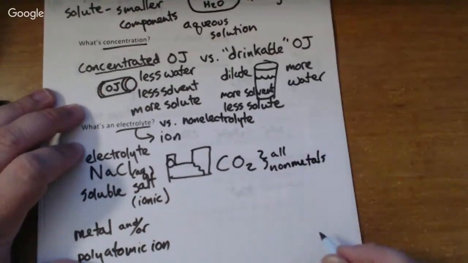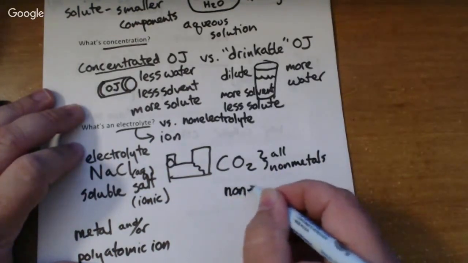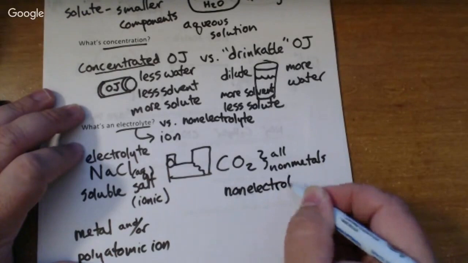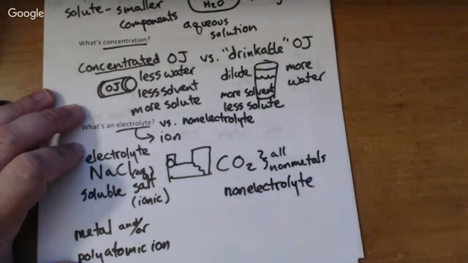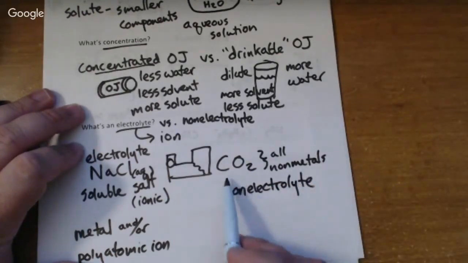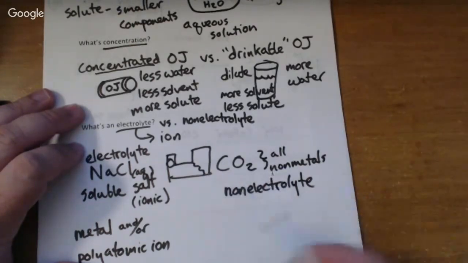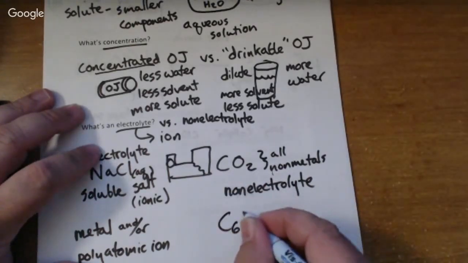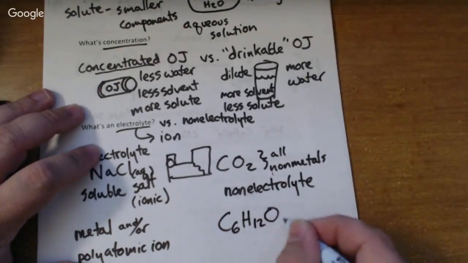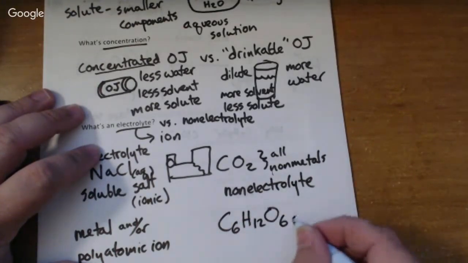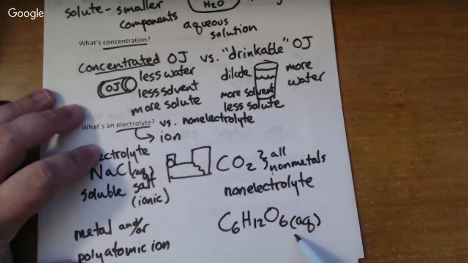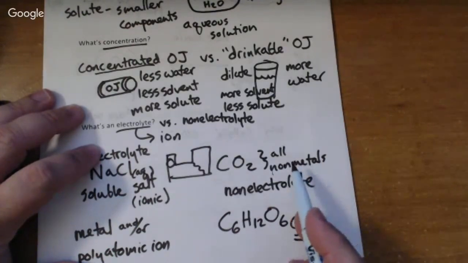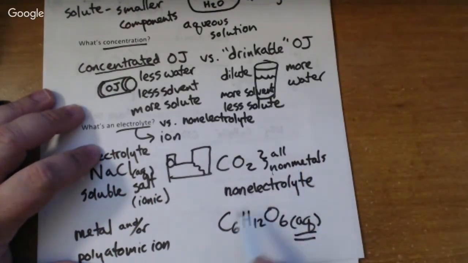Chances are, if I have a substance that's made up of all nonmetals, it's going to be a non-electrolyte. So think of a solution where I have all nonmetals dissolved, something like C6H12O6, a glucose solution that's aqueous. It's dissolved in water, but it's all nonmetals. Being all nonmetals, it's a non-electrolyte, and a sugar water solution is not going to conduct electricity.